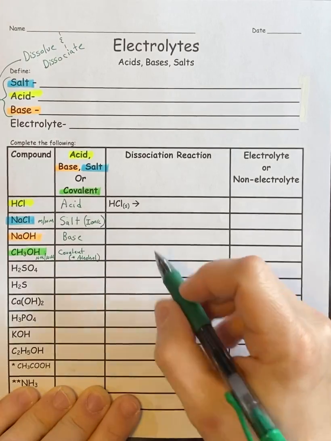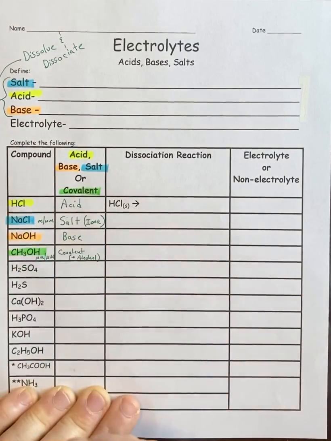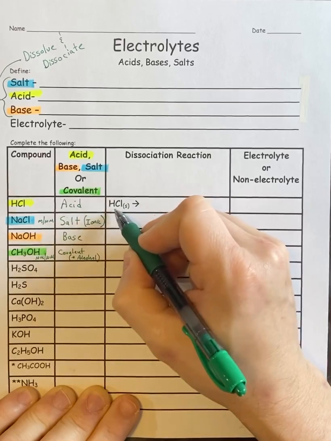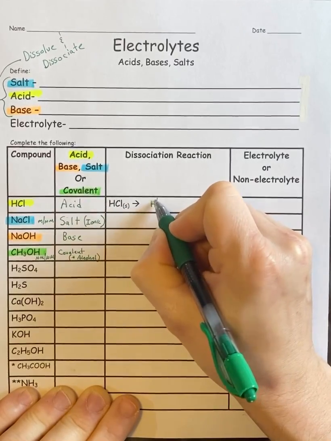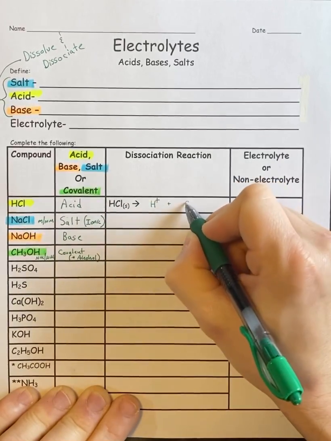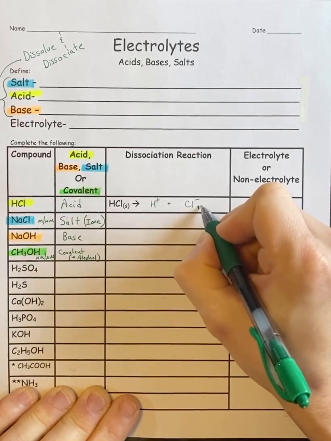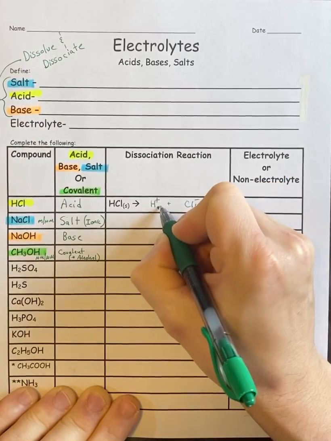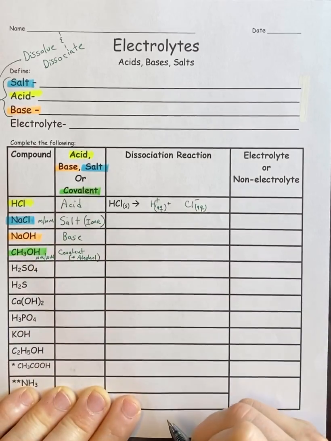So here's how it works. The acids, they give off H pluses. So when HCl dissolves in water, it gives off an H plus, and then what's left becomes a minus. And since they're dissolved in water, they both get an aq symbol.